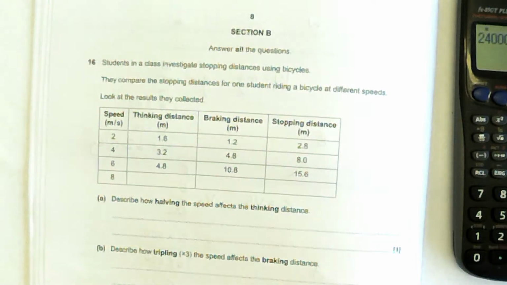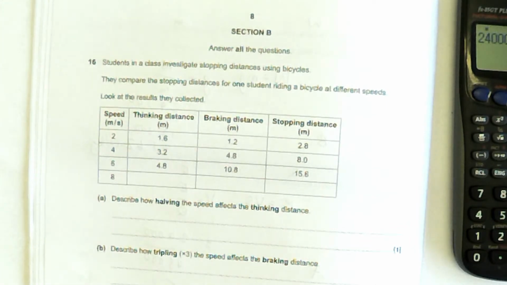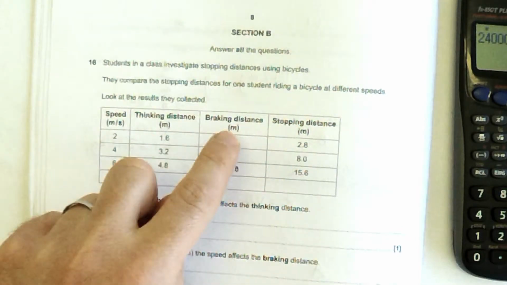So here's a question about stopping distances, and stopping distance is made of both thinking distance and braking distance. So here's a good one for practicing your definitions and being absolutely sure about the definitions of the terms that we're using.